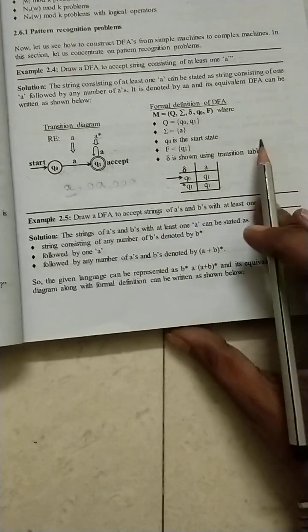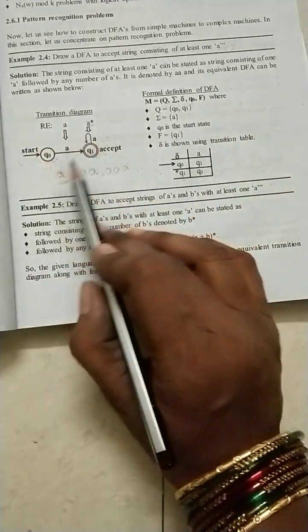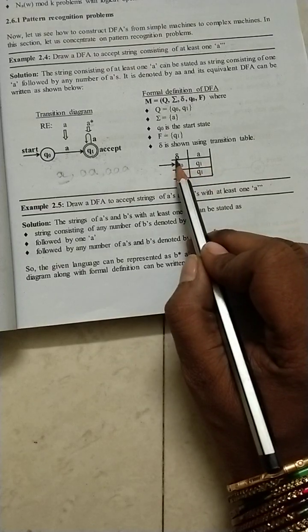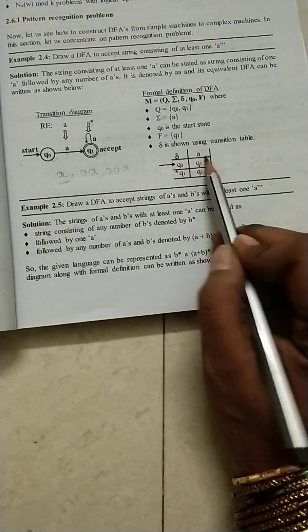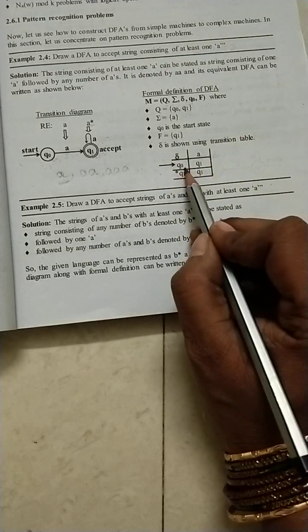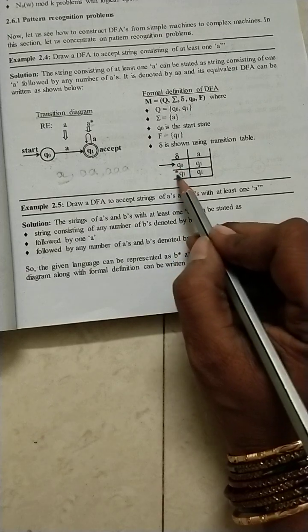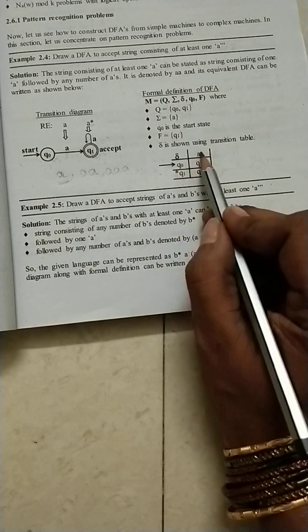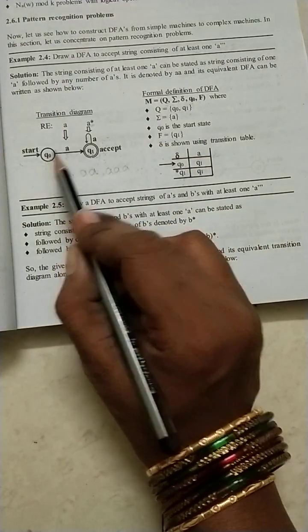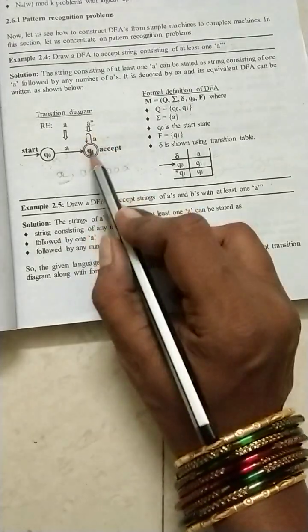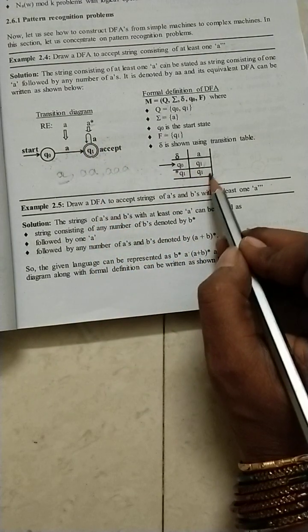The transition is represented in the transition table: delta is the transition function, A is the input symbol, the starting state is marked with an arrow, and the star marks the final state. q0 on A goes to q1, so we write q1, and q1 on A goes to itself, so we write q1.